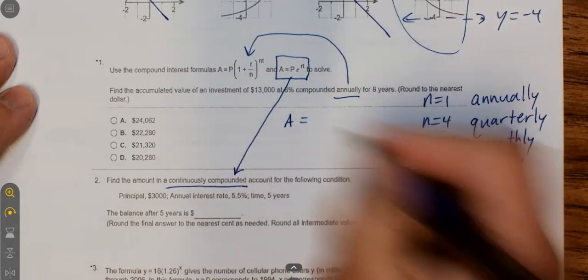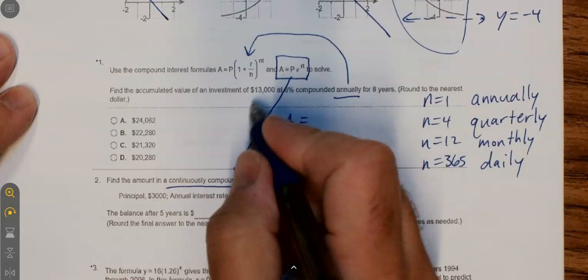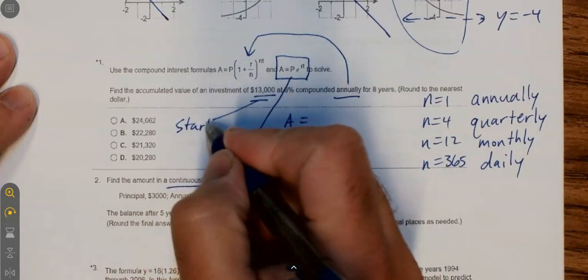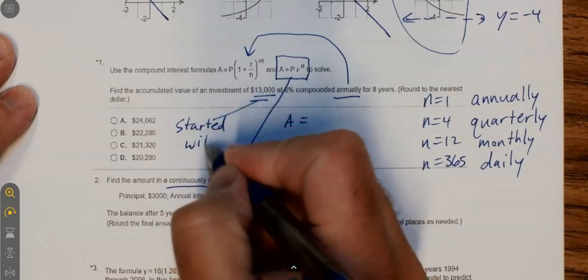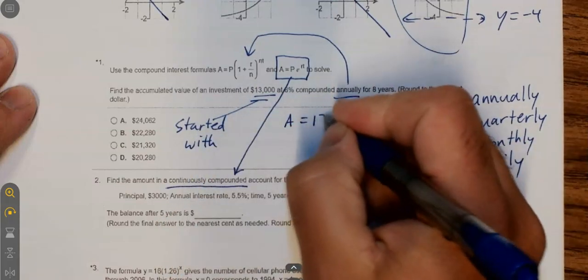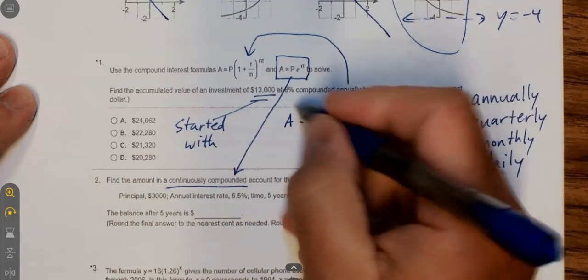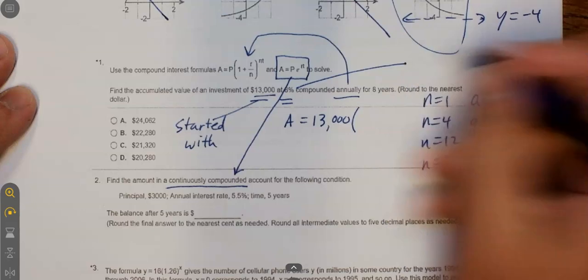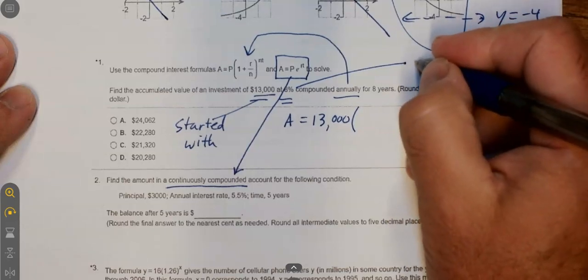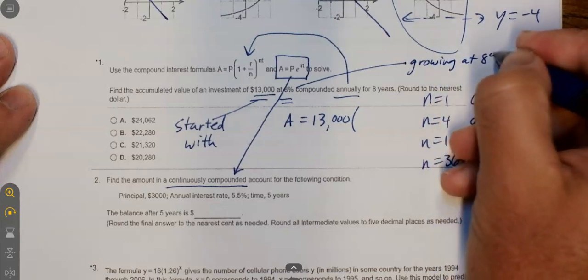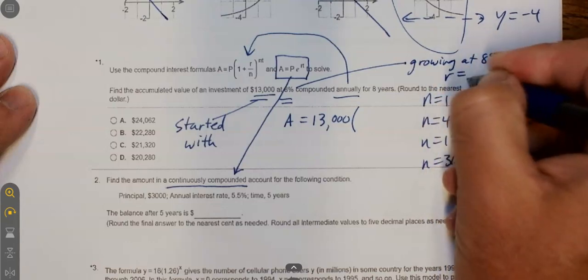So the amount of money that we have left, well, let's see, here's what I started with. $13,000. It's growing at 8% interest. So, growing at 8%, which is an R value of 0.08.